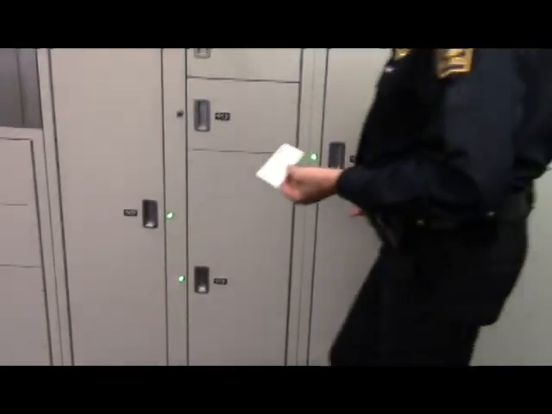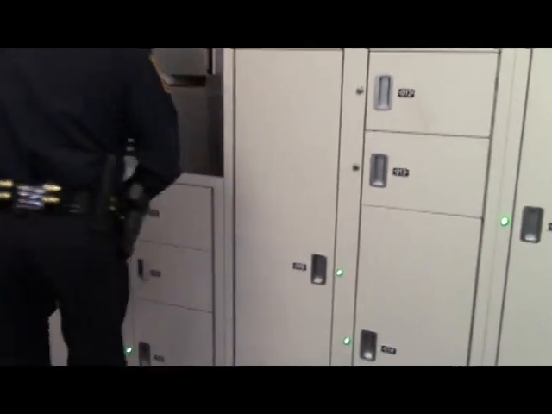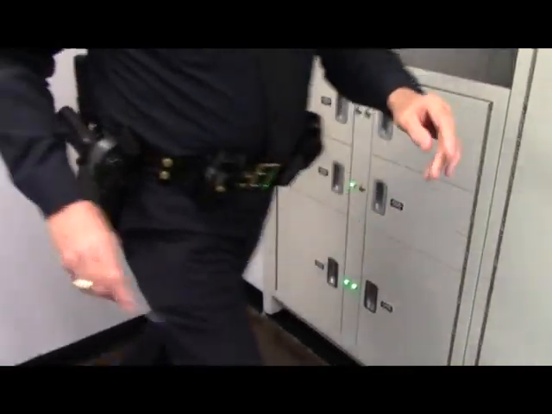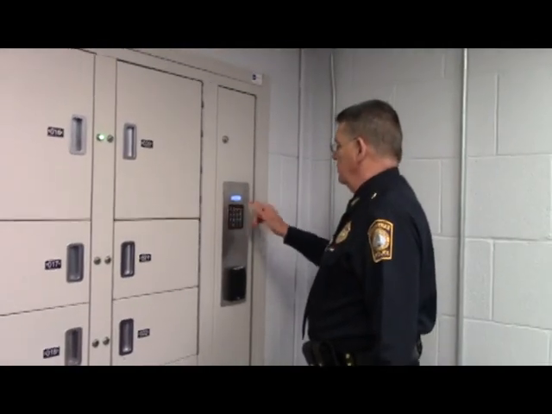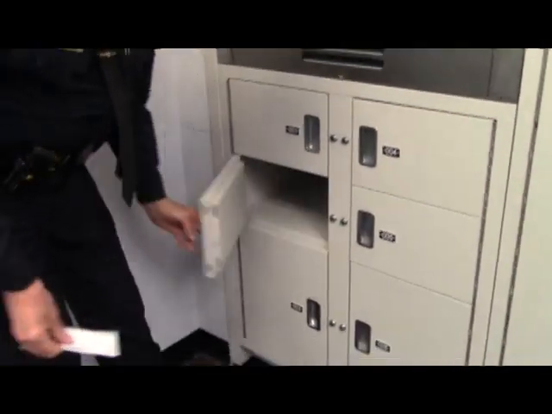So if I wanted, I could come down and say, choose this locker. I have to hit the enter. I'm going to choose locker 002, 002, and it unlocks 002. Shows me which number it is.